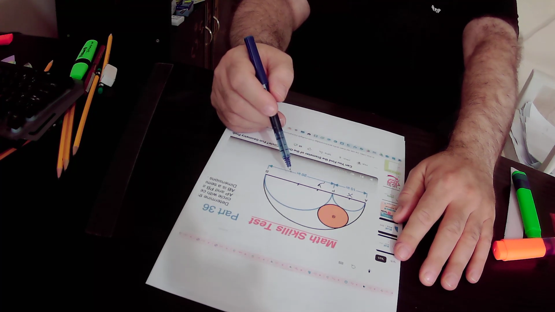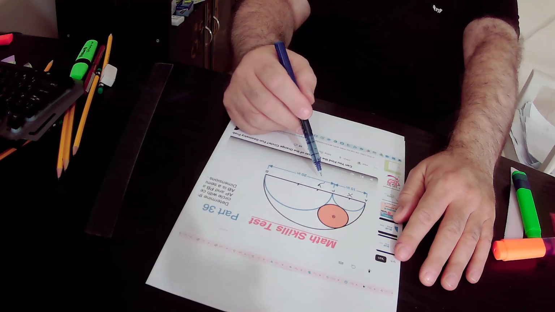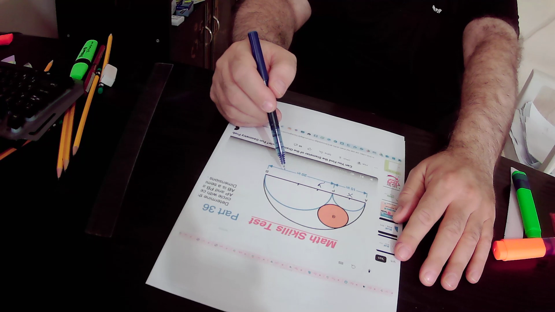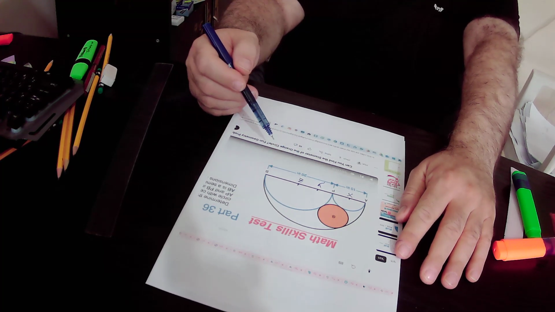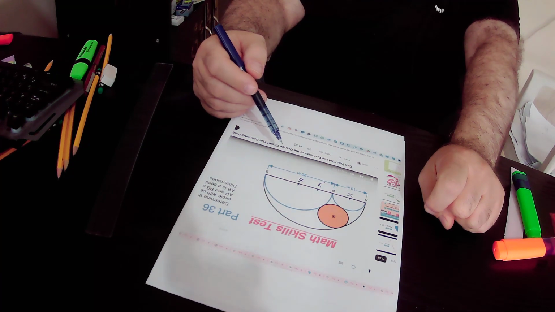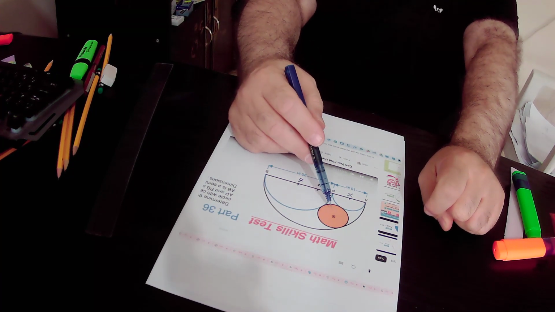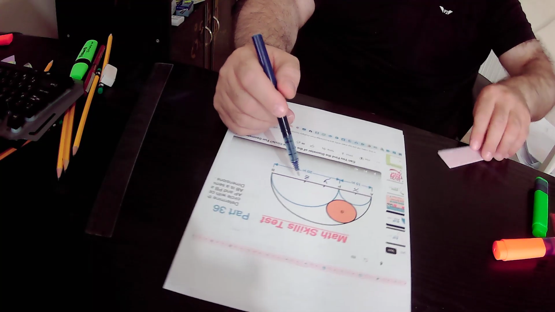And we define the center of this semicircle, whose diameter is equal to 20 inches, as Z. In the next step, we will connect the center of the orange circle, that is at point C, and the centers of the other semicircles.